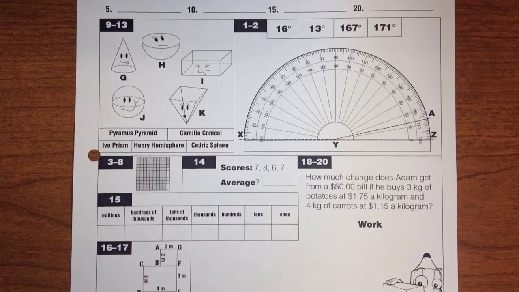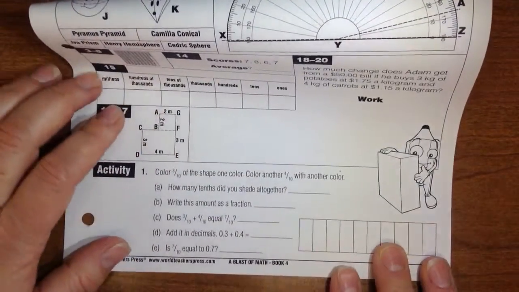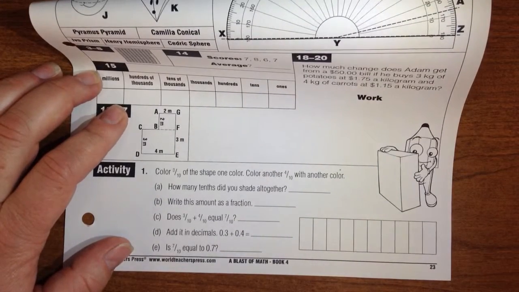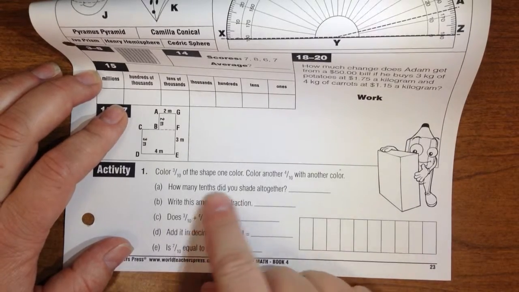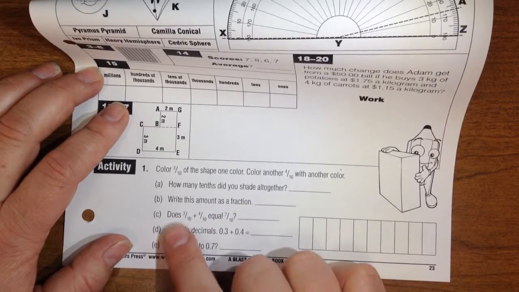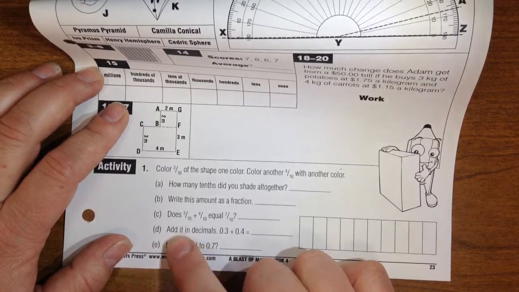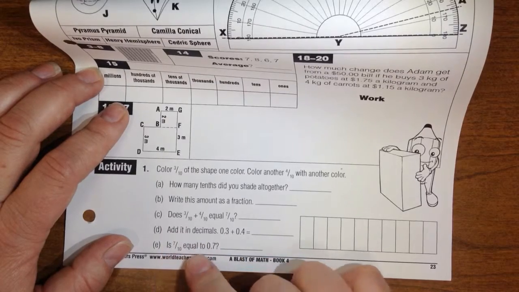And then your activity down here, it says, color 3/10 of the shape one color, color another 4/10 with another color. How many tenths of the shape did you shade altogether? Write this amount as a fraction. Does this equal this? Add it in decimals. Is this equal to this?